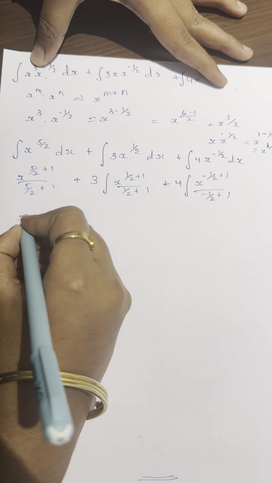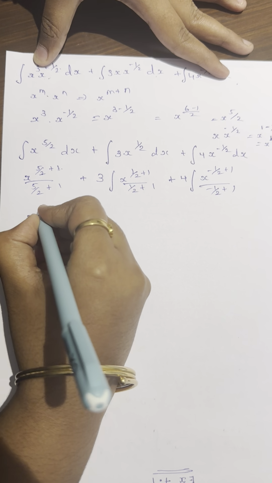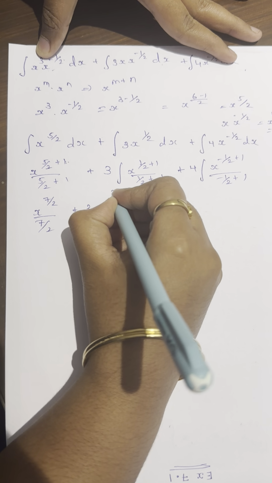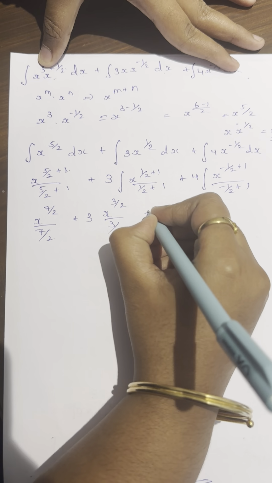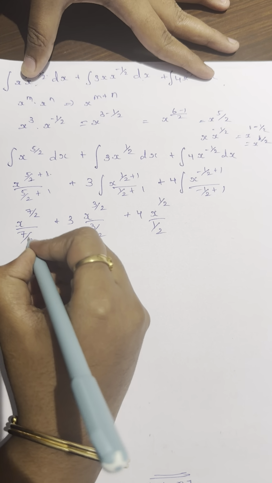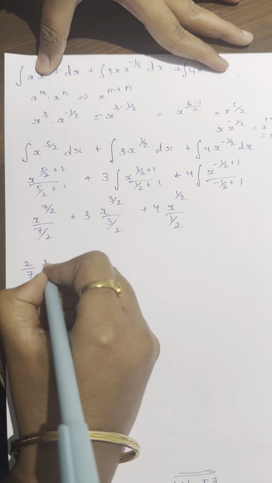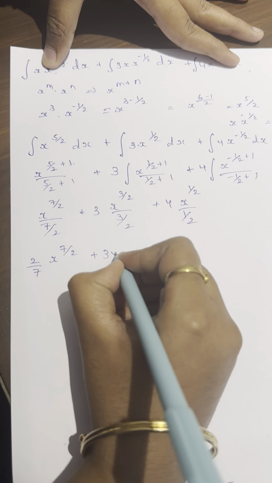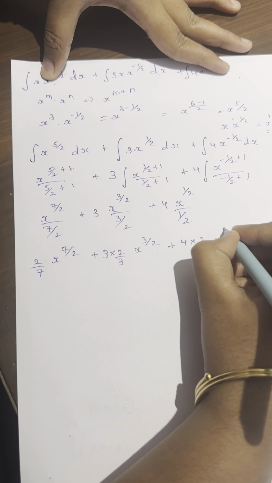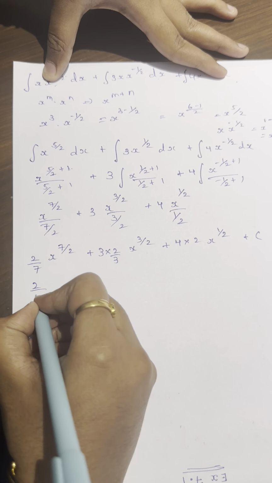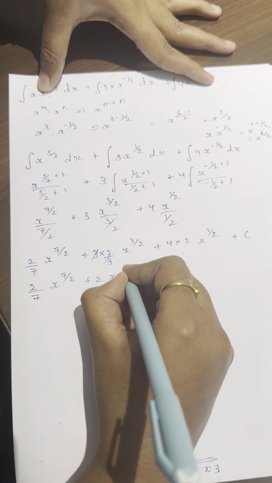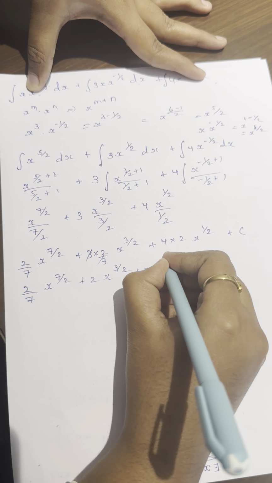So what we get as the answer here, taking it as LCM, x power 7 by 2 by 7 by 2 plus 3 x power 3 by 2 by 3 by 2 plus 4 x power half by half. So you can just take the reciprocal of the denominator term. You will get 2 by 7 x power 7 by 2 plus 3 into 2 by 3 x power 3 by 2 plus 4 into 2 x power half plus c. So your final answer is 2 by 7 x power 7 by 2 plus, 3 cancels, 2 x power 3 by 2 plus 8 x power half plus c.